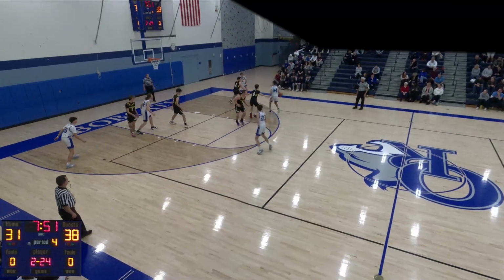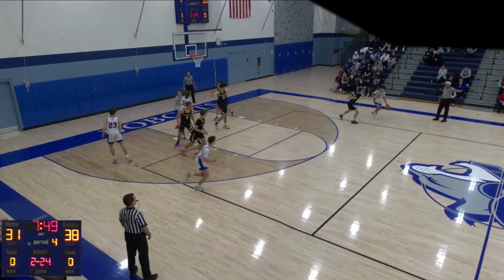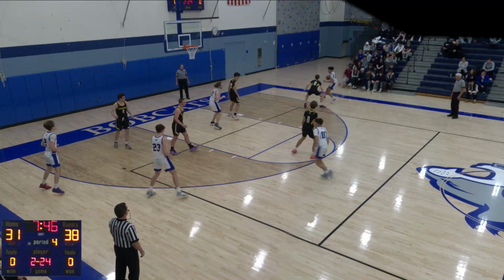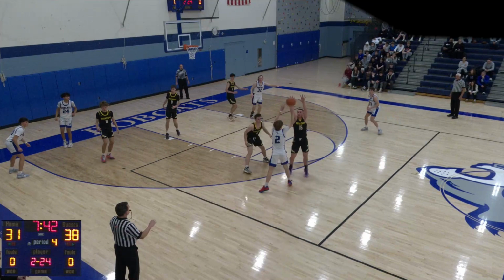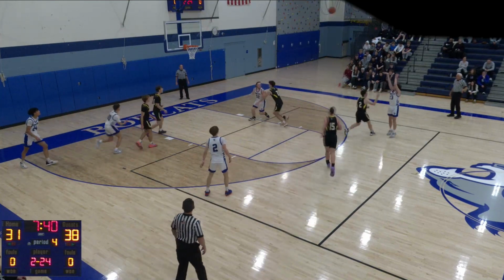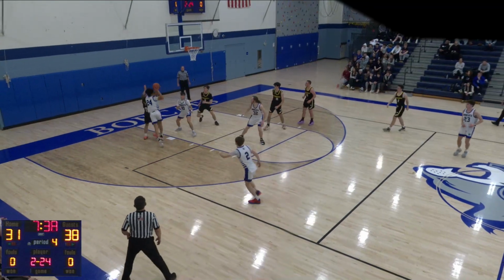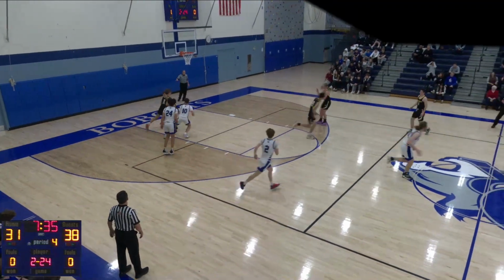Jernigan looks. Brewer going to cut. Jernigan going to drive right. Crafty dribble moves. Brewer to Kirby. Wide open three. It's up. No good. Rebound Jernigan and is lost to Souhegan.